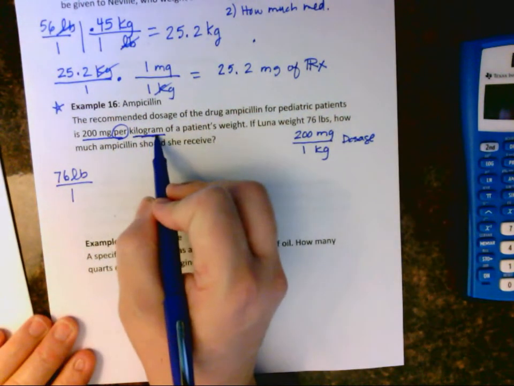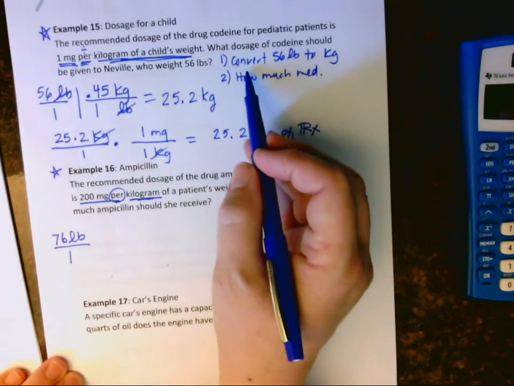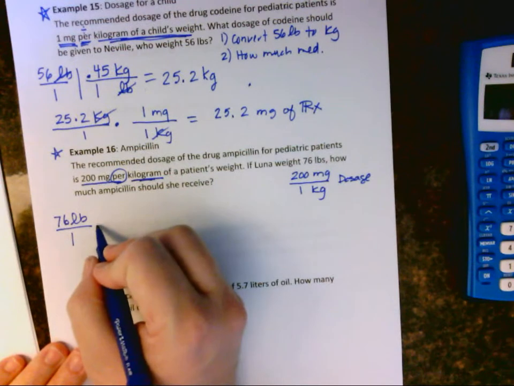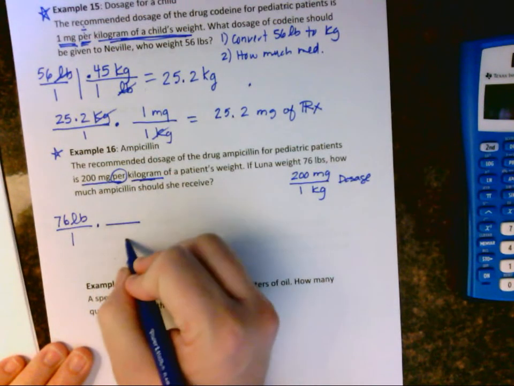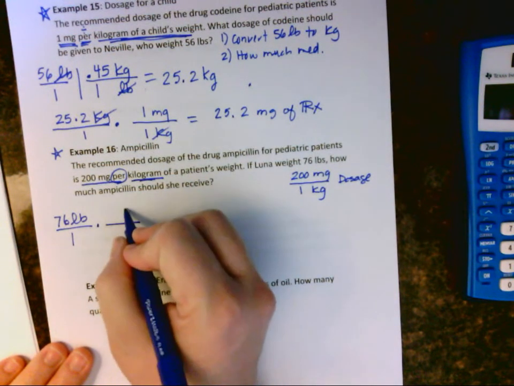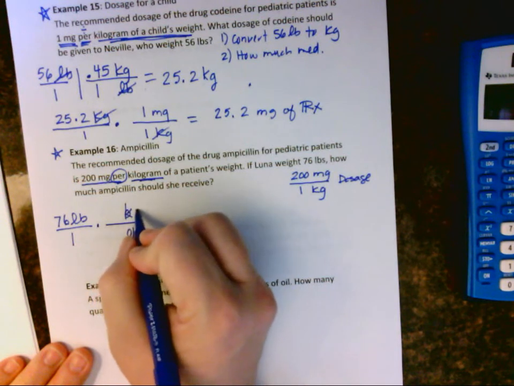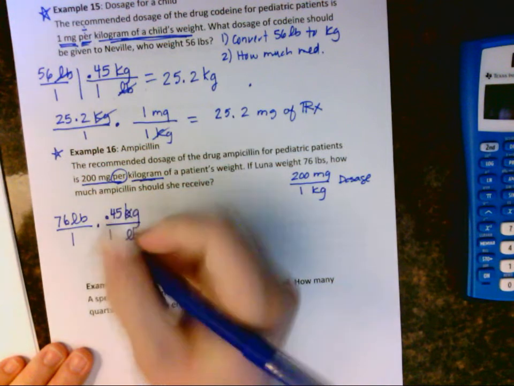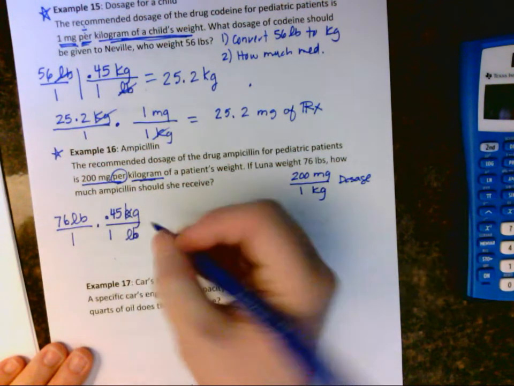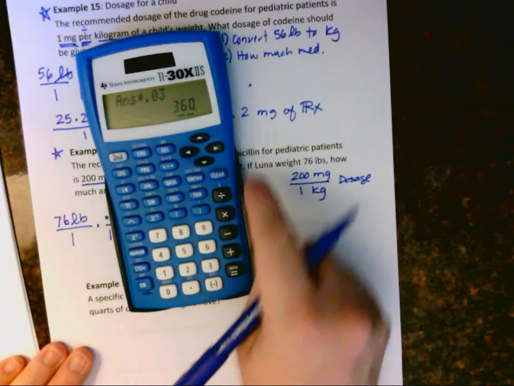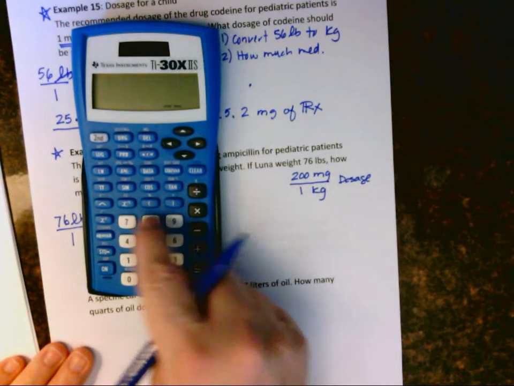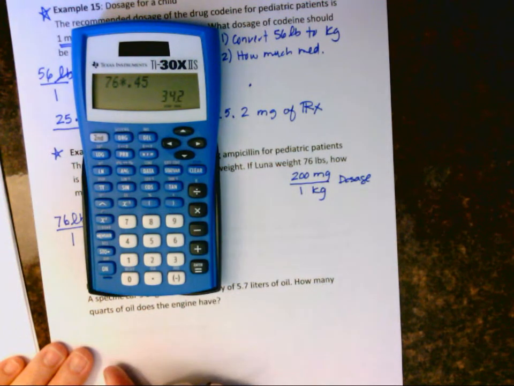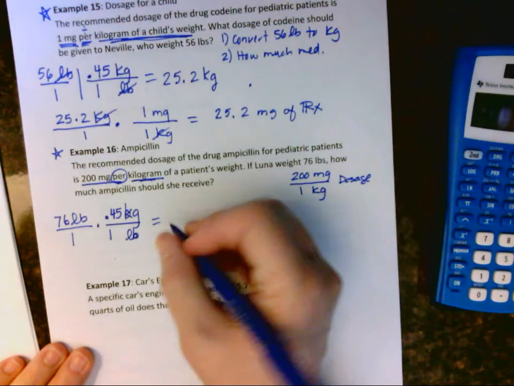This is dosed in kilograms. So like before, the first step is to convert the pounds to kilograms. So I'm changing the pounds to kilograms. We know that 1 pound is 0.45 kilograms. So we multiply 76 by 0.45, which is 34.2.